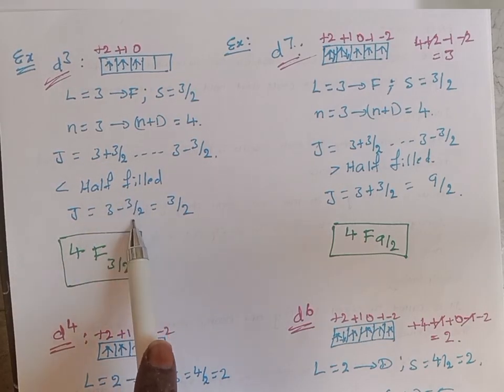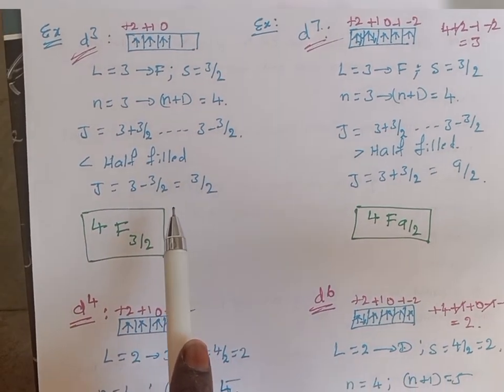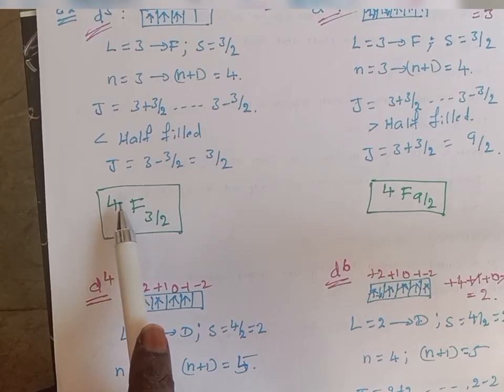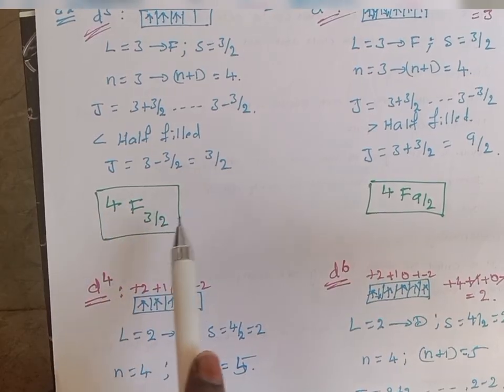So 3 minus 3 by 2, that is 3 by 2. So the resulting ground state term is 4F3/2.